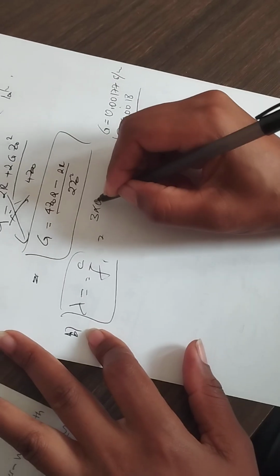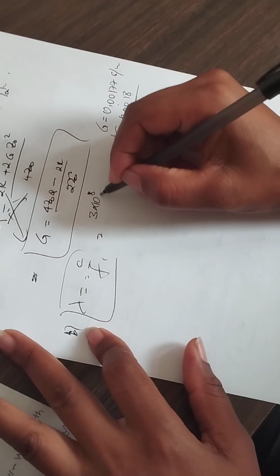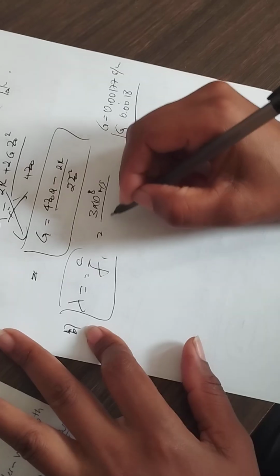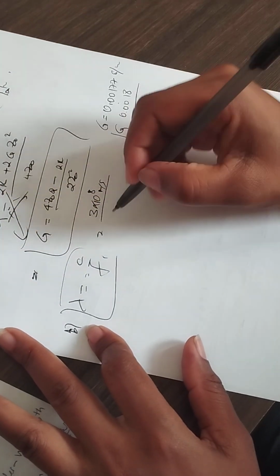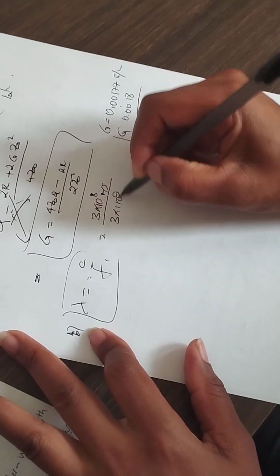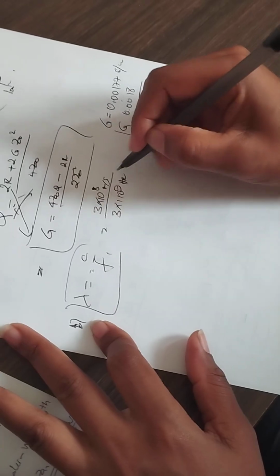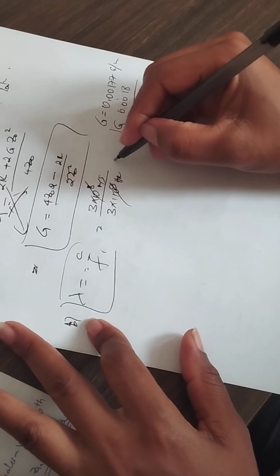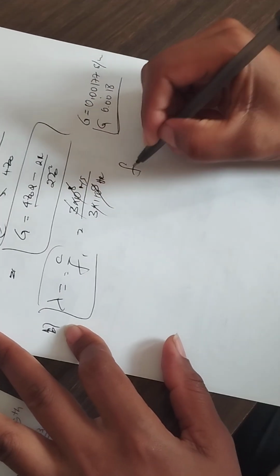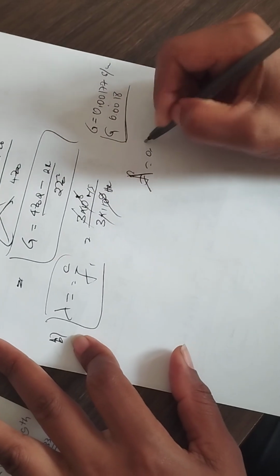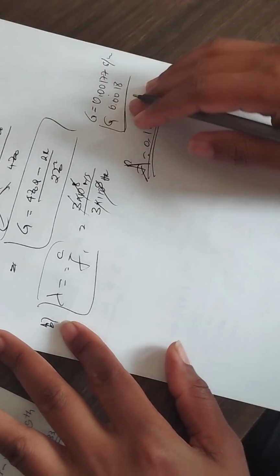Now they're asking us to find the wavelength lambda, which is equal to c over f. c, the speed of light, is 3 times 10^8 meters per second over the operating frequency, which is 3 times 10^9 Hertz. So they cancel out, and lambda equals 0.1 meter. Don't forget the unit.